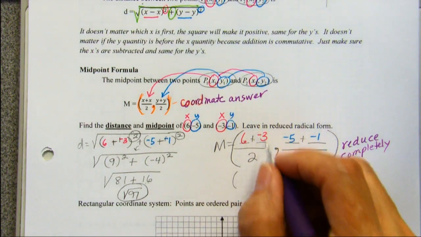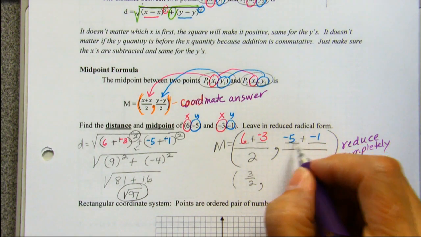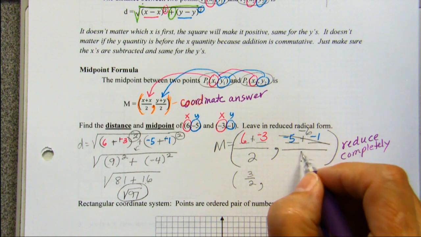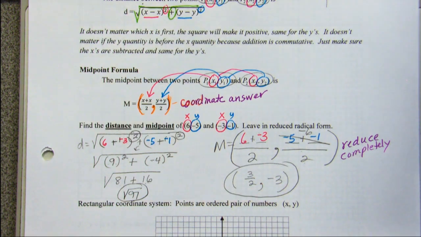Six plus -3 is 3 over 2. -5 plus -1 is -6. -6 divided by 2 is -3. And you're all done.